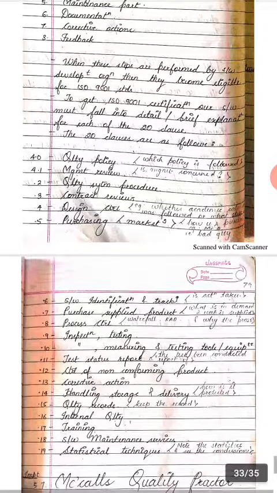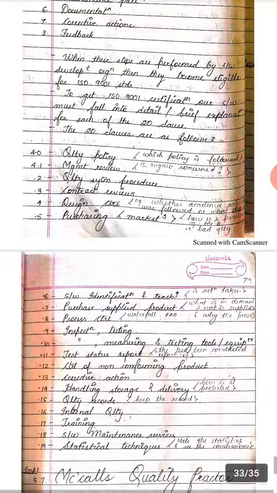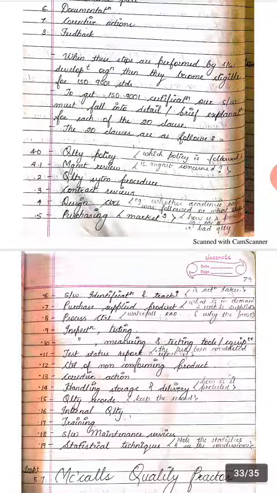The clauses are quality policy, what policy you are following to provide quality. Management review, how frequently your management takes the review. Quality system procedure, how you are providing the quality, what is the procedure. Contract reviews, how frequently the reviews are taken. Design control, how the designs are prepared, how the designs are developed, how they are in control.